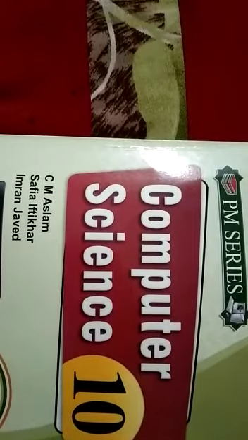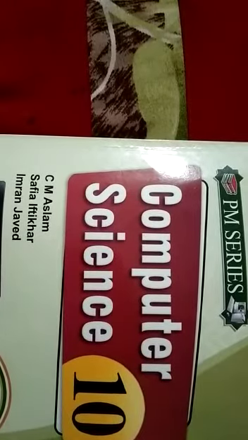And we are discussing our chapter number 1, that is problem solving. In our previous lecture, we discussed what is debugging and the types of errors. Debugging, the process of finding and removing errors in the program, that is called debugging. And there are 3 types of errors: syntax error, logical error and runtime errors.